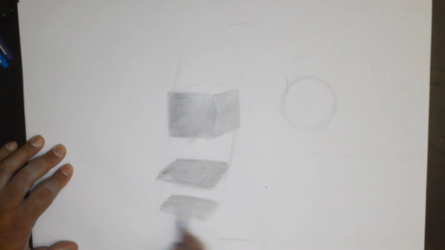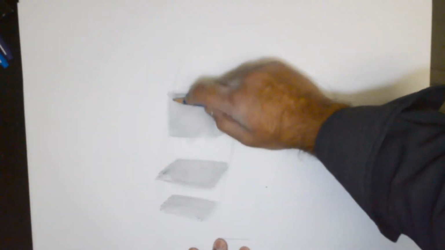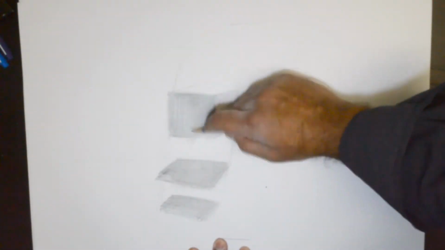So another shadow going as if the box is farther away from the surface. Let me make that a little more dark.